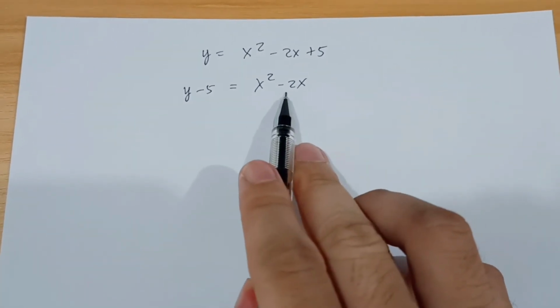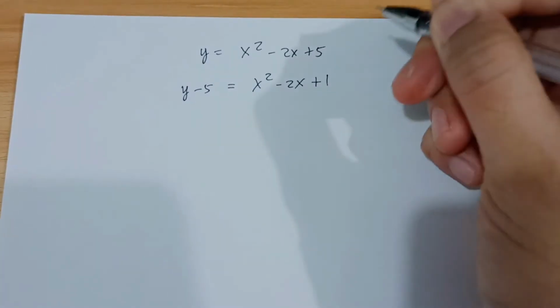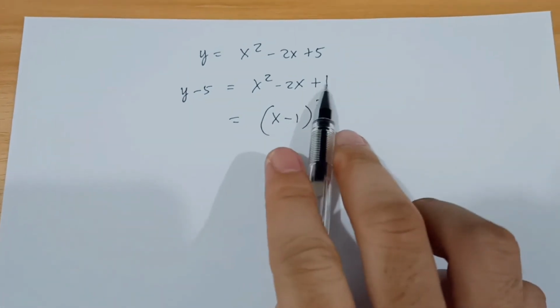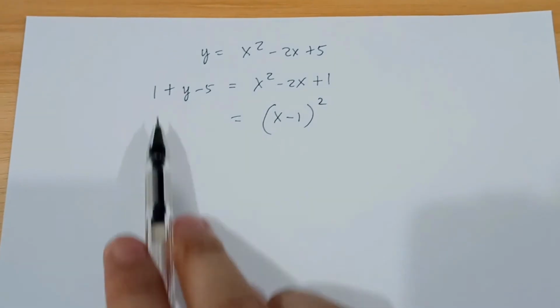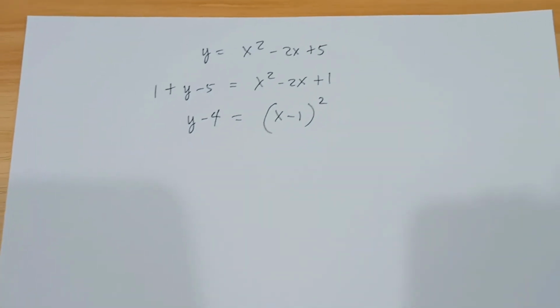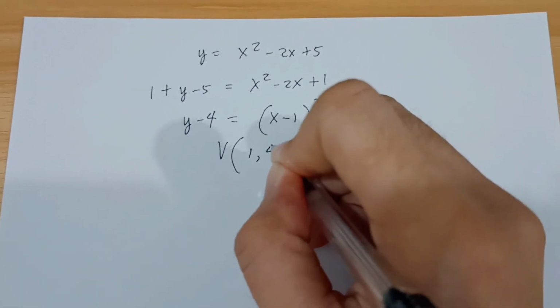So, dito, completing the square. Negative 2 divided by 2 is negative 1. Squared, positive 1 na to. Kaya magiging x minus 1 squared yan. Kung nag-plus 1 ka dito, mag-plus 1 ka din dito. Magiging 1 minus 5, so y minus 4 na. Okay, naka-vertex form na siya. Ang vertex natin ay 1 tsaka 4.